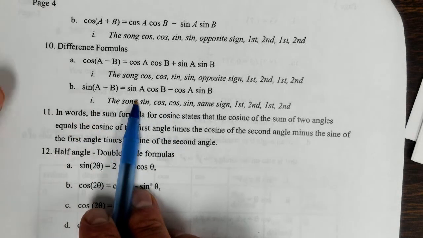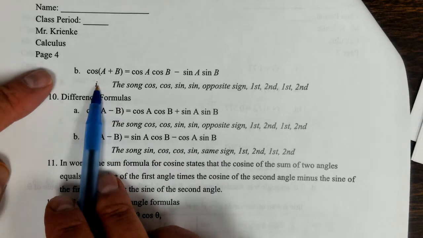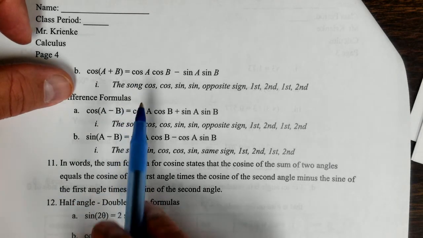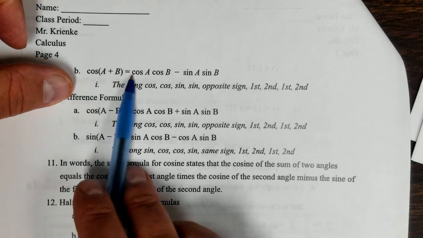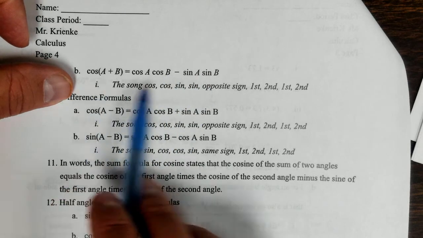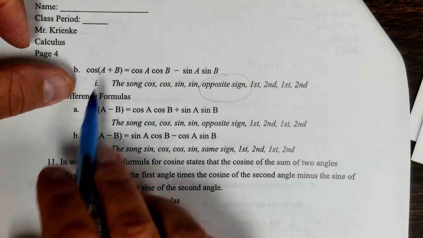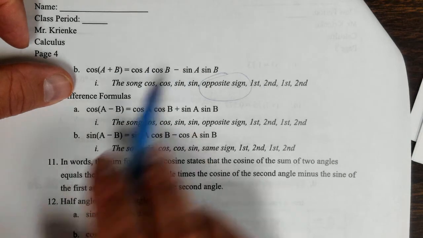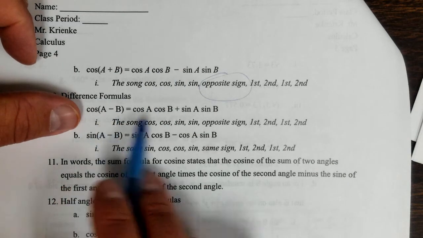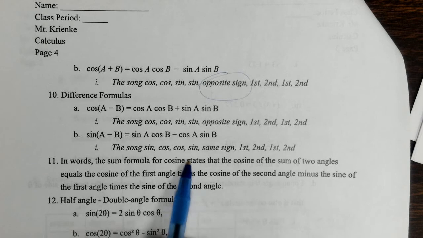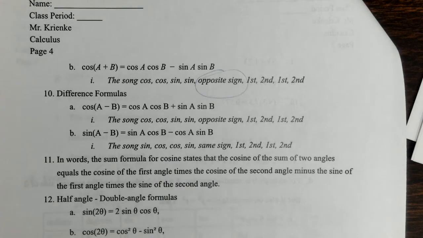So those are related. Now there's also cosine, which goes, it's really like a chant: cosine, cosine, sine, sine, opposite sign. First, second, first, second. So this is plus, which means this is minus. This is minus, which means that's plus. For cosine, it switches. So there's a little paragraph you can read.